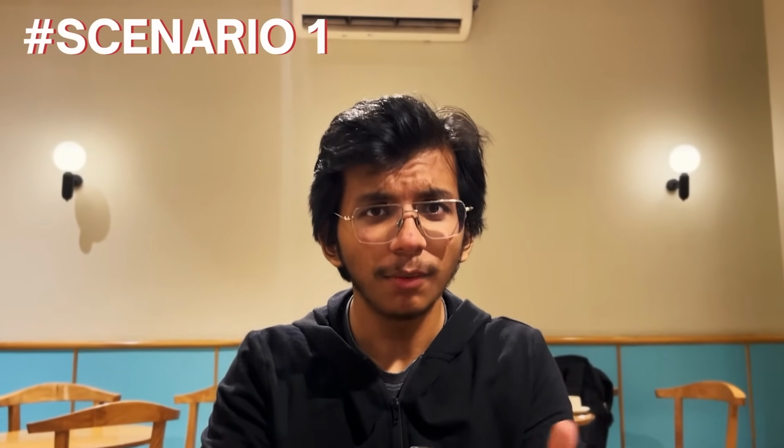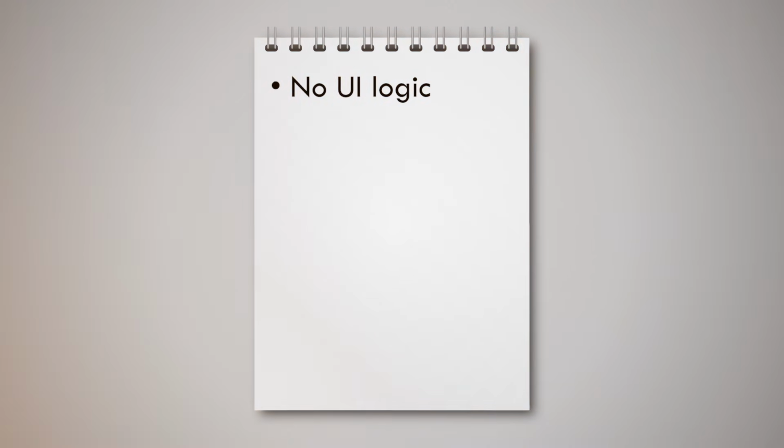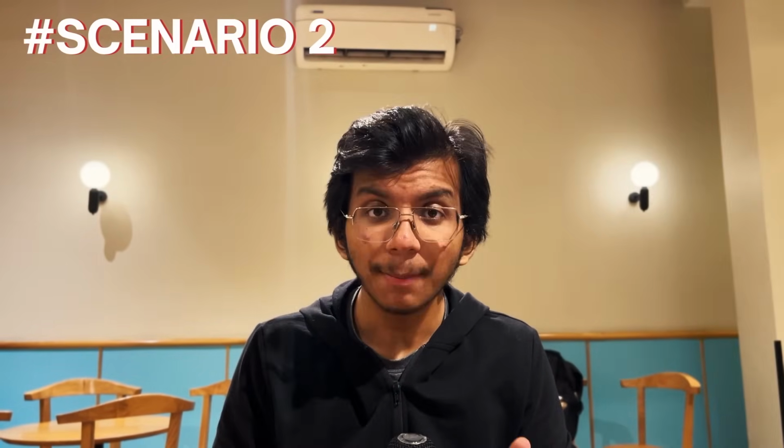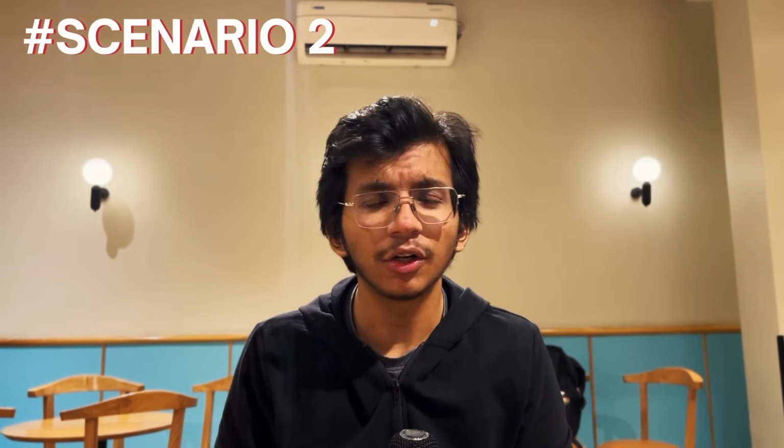Now here, the problem is there's no UI logic, there's no error handling, there's no user experience at all, no backend, literally nothing. And what I'm going to teach in this, I'm not going to tell you to build your own model. Absolutely not. That's rubbish.